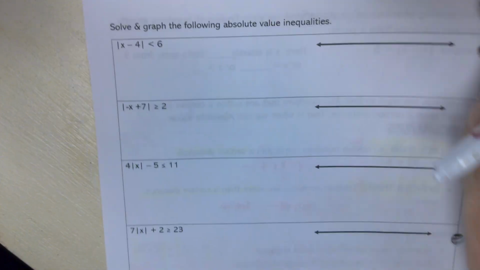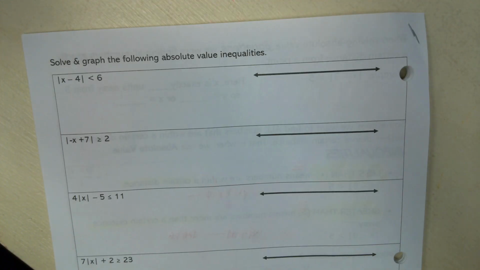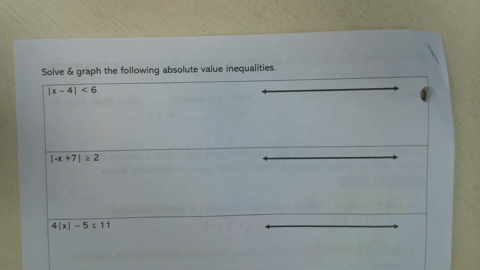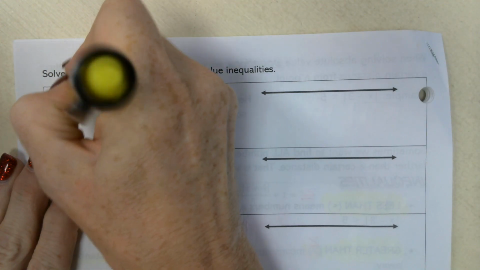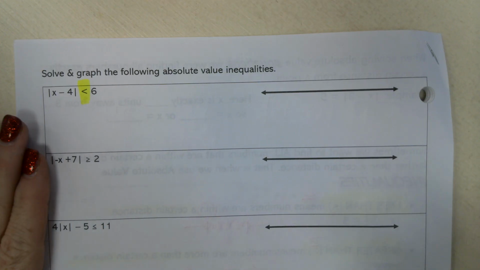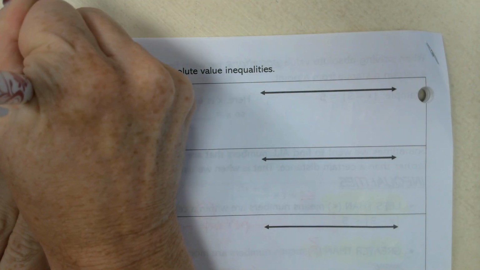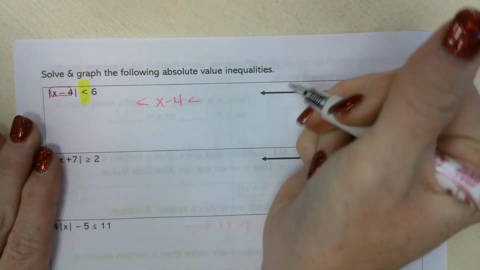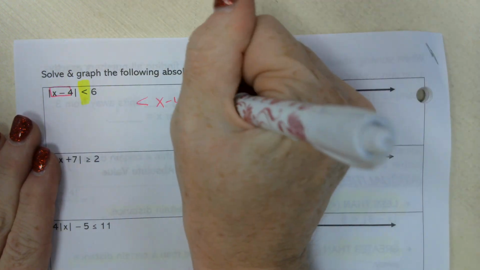All right, let me show you what I'm talking about. Let's look on the very back. Notice this is the back page of the packet. Okay. We need to pay attention to my sign. Right here, that is less than. Less than is within. So I'm going to take this stuff, the x minus 4, and I'm going to put it within the upper and lower boundary.